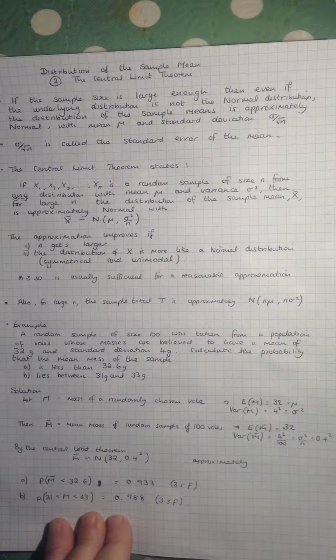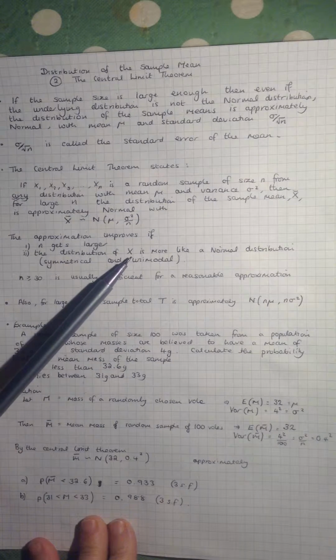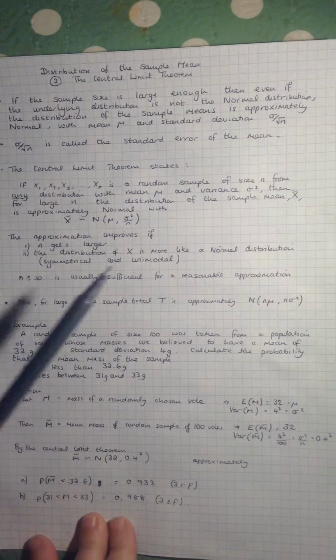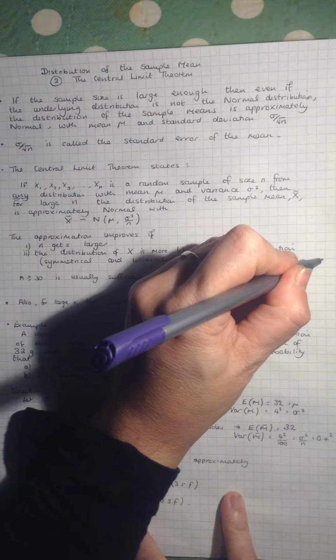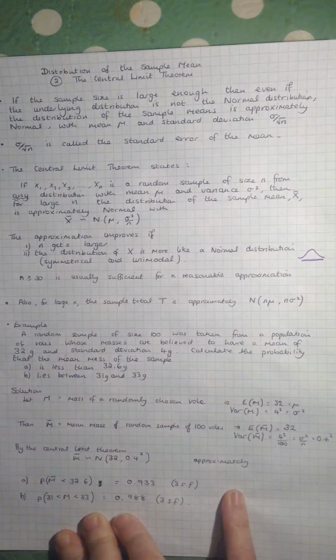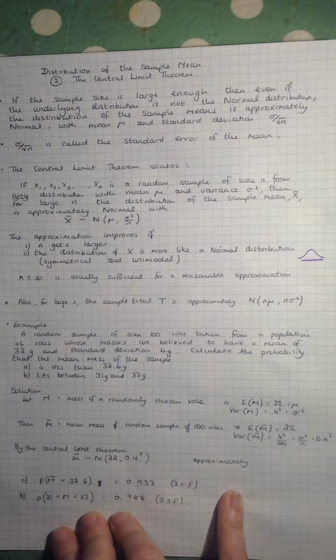The approximation is also improved if the distribution of x is like a normal distribution, so it's symmetrical and unimodal. The more your underlying distribution looks like the shape of a normal distribution, the better the approximation will be.